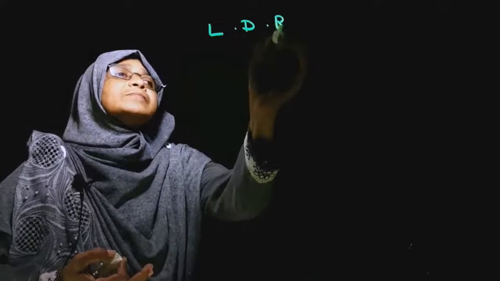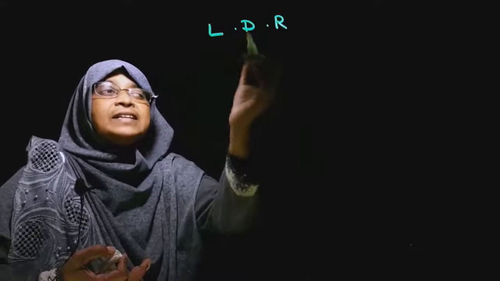We know the light dependent resistance. The light dependent resistance varies the resistance according to the light intensity, that is LDR. This LDR means light dependent resistor.